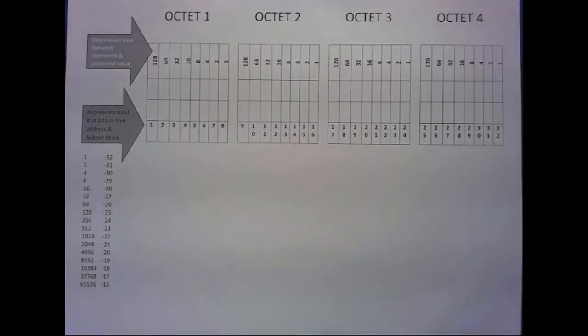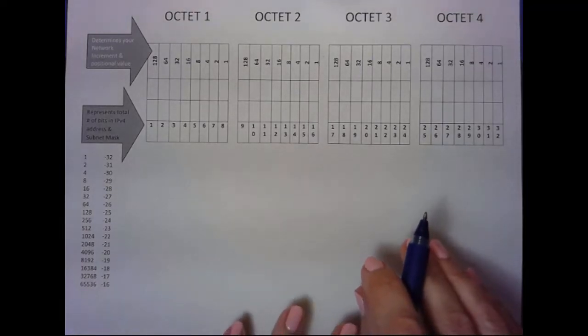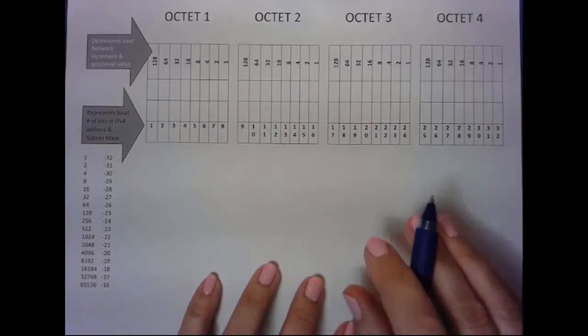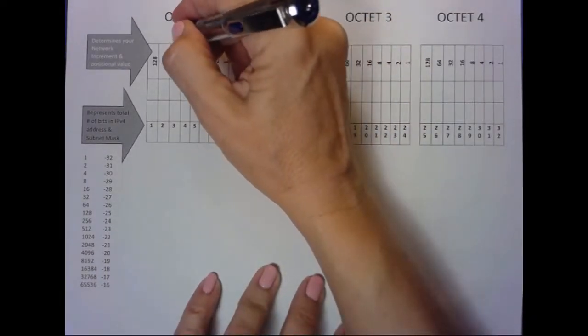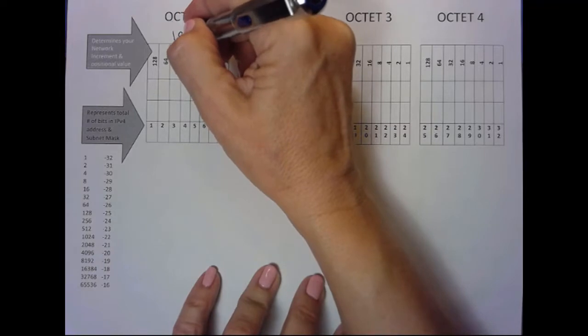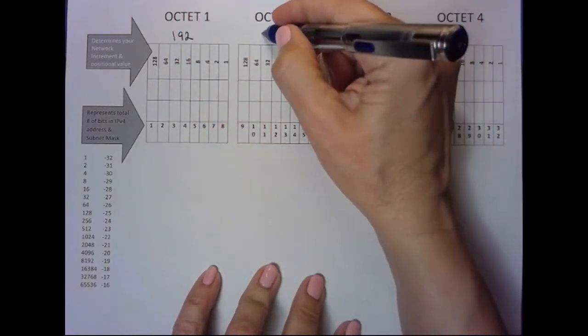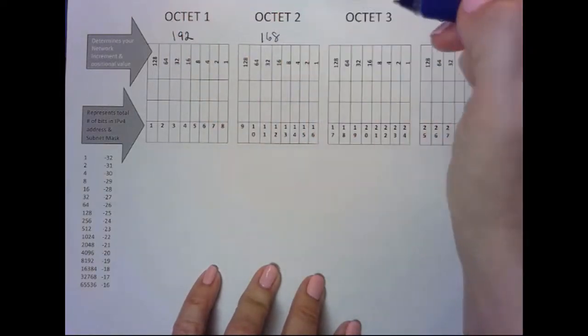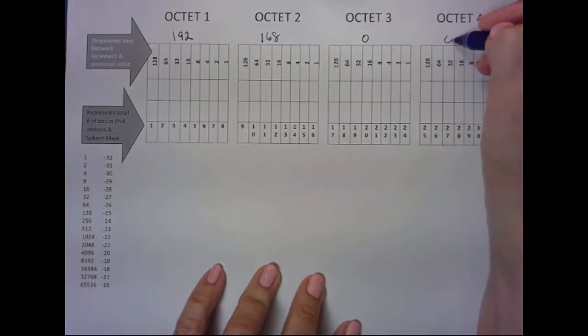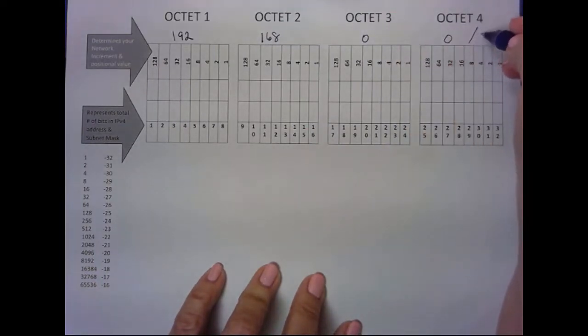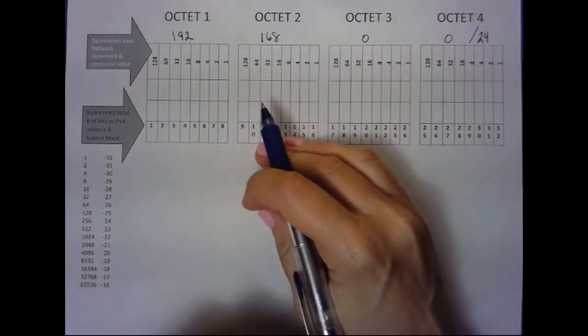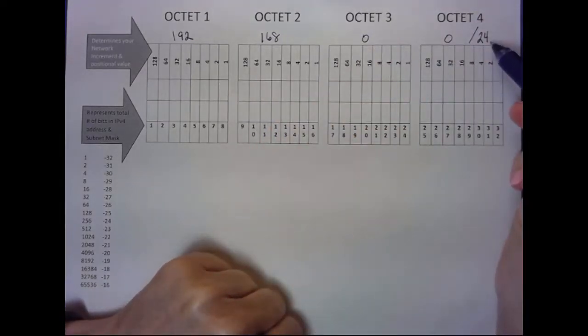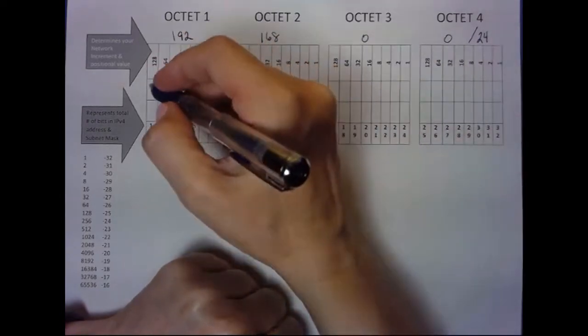Okay, so I'm going to do a couple of examples. Let's just start out with an easy example, and I'm going to actually put it to a network address too. So let's look at a network address of 192.168.0.0, and we're going to do a /24. So as we know that this is a subnet mask of 255.255.255.0.